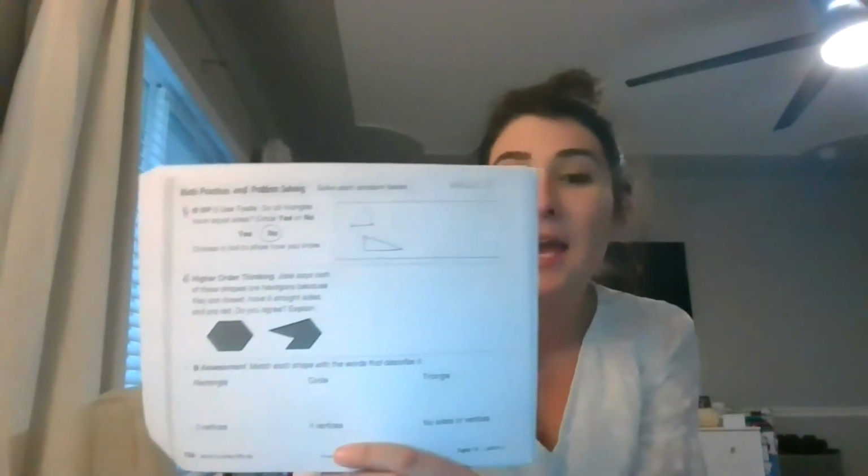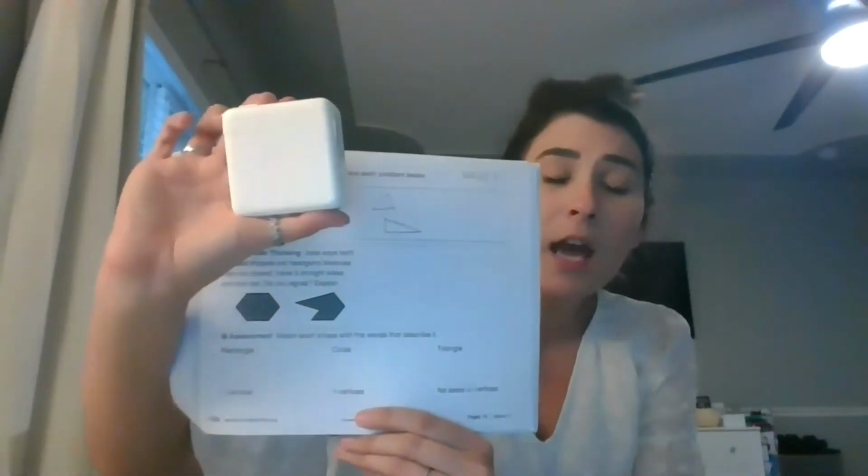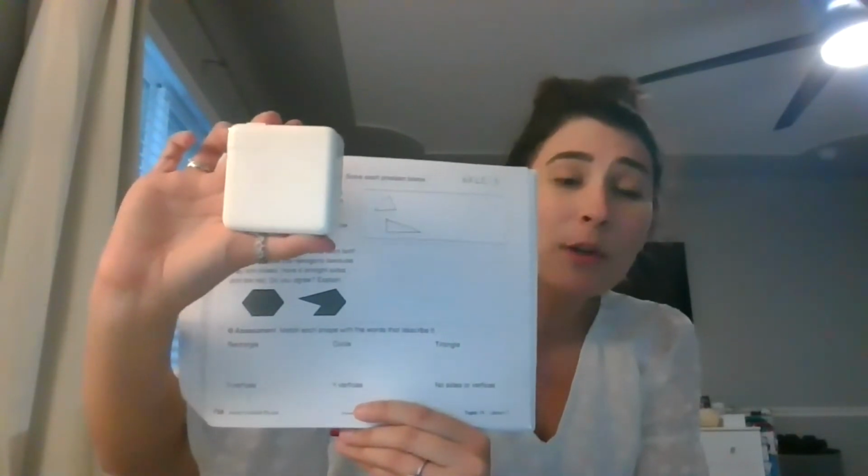What if I said, this one right here, this box that I have in my hand, is a triangle because it's white. It's a triangle because it's white. All triangles are white. Is that true? No, just because it's white doesn't mean it's a triangle. So your shape can be any color you want it to be.